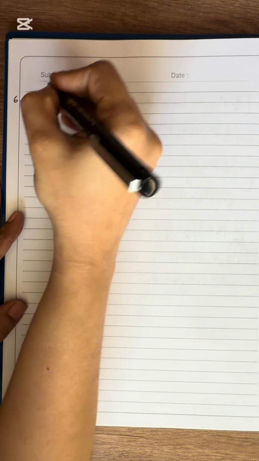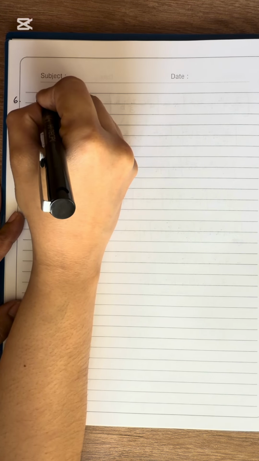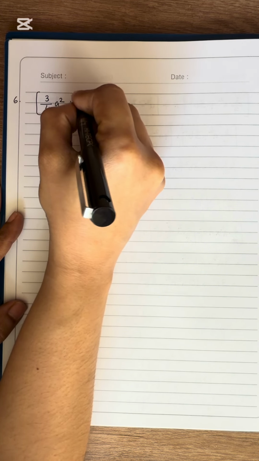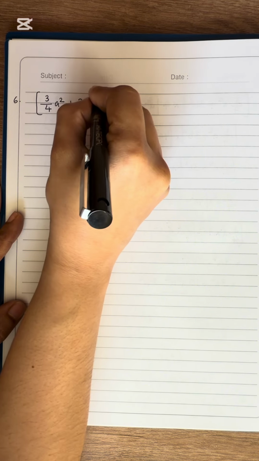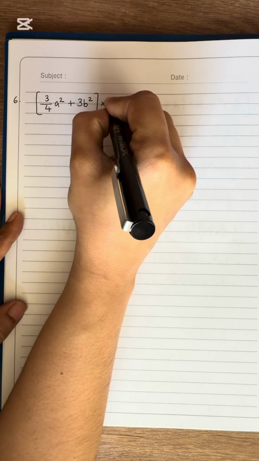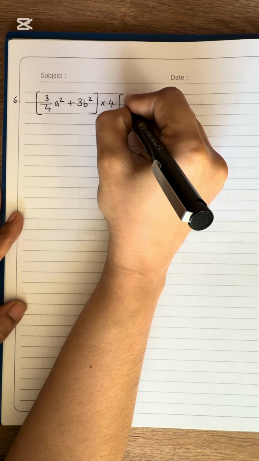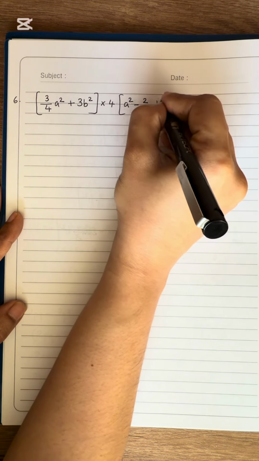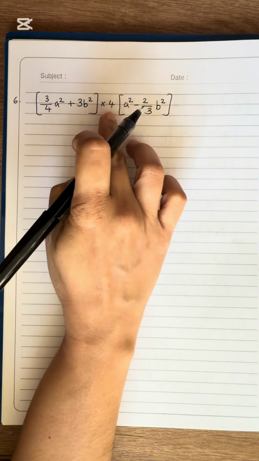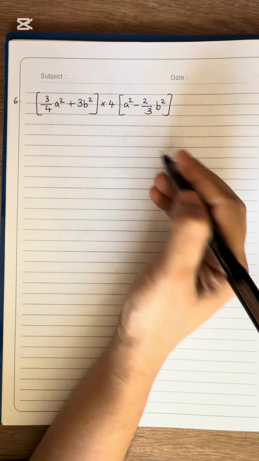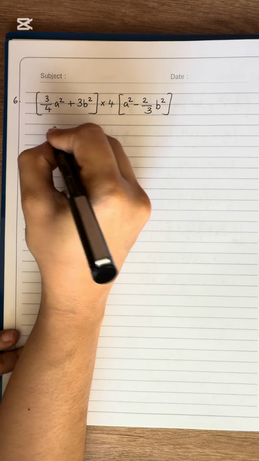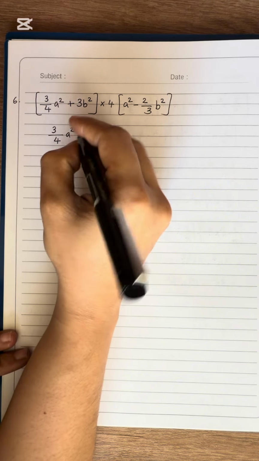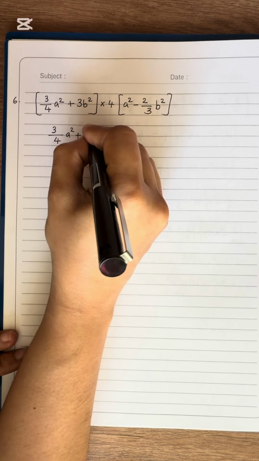Question number 6. (3/4 a square + 3b square) into (4 into a square minus 2/3 b square). Here we have to simplify this part of the question. So 3 by 4 a square, this term we can write as such. There is no need to change anything.